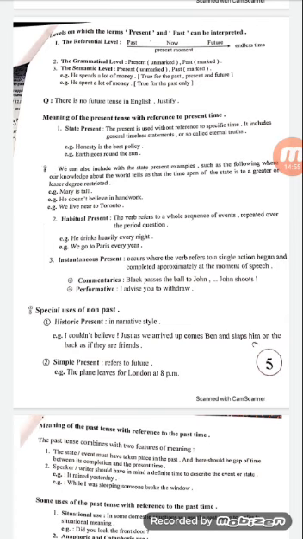The third type, we have instantaneous present. It occurs where the verb refers to a single action begun and completed approximately at the moment of speech. Look, instantaneous present is a type of present that is used when we are talking at the time of speaking, at the moment of speaking. For example, we have commentary: Black passes the ball to John, John shoots. But performative: I advise you to withdraw. This is what we call an instantaneous present at the time of speaking.